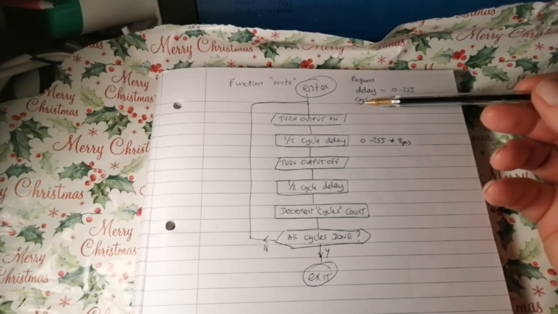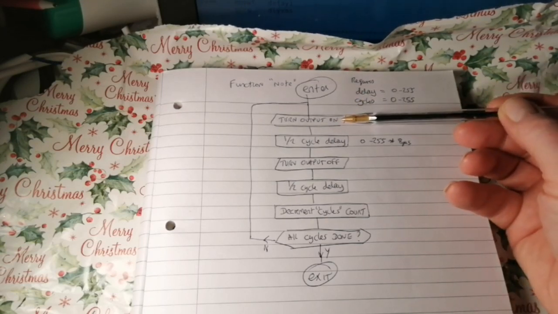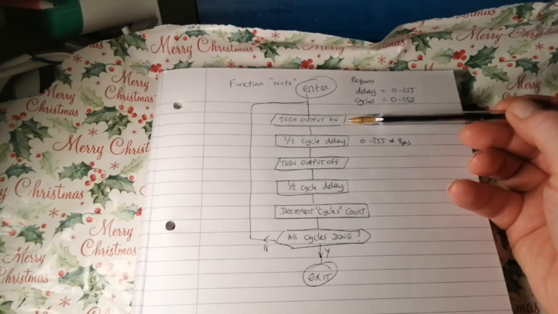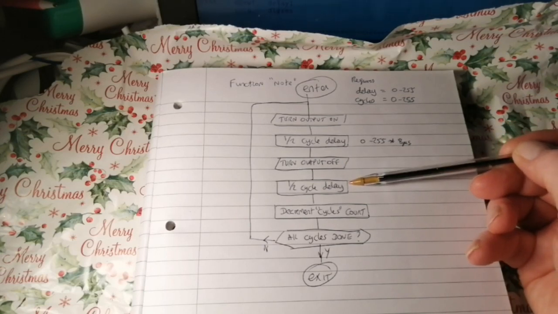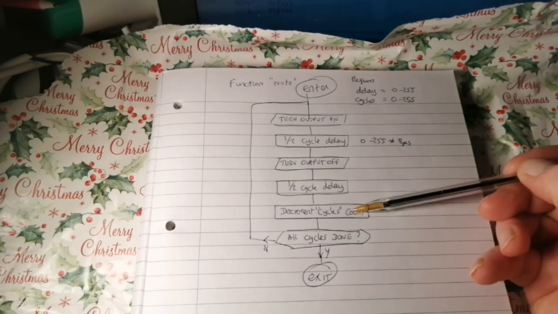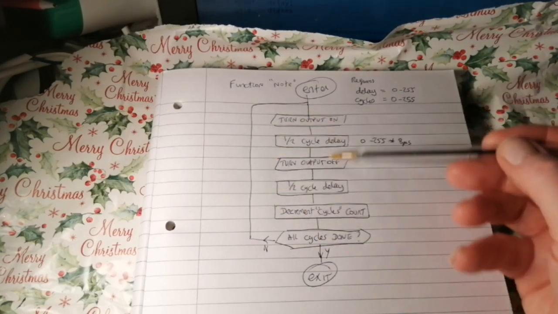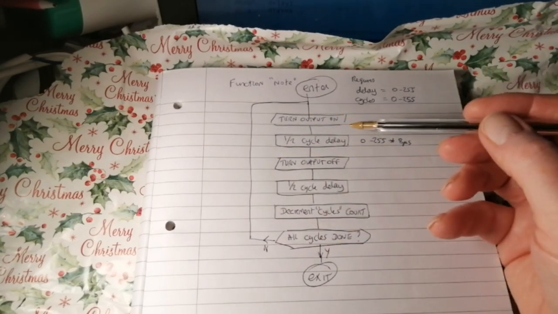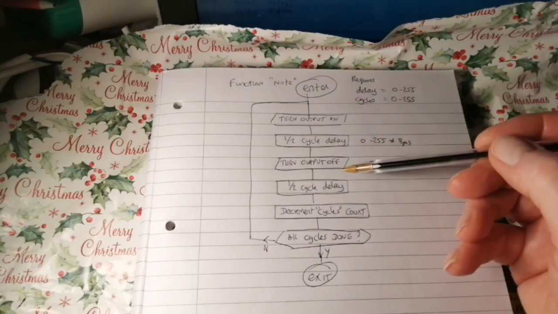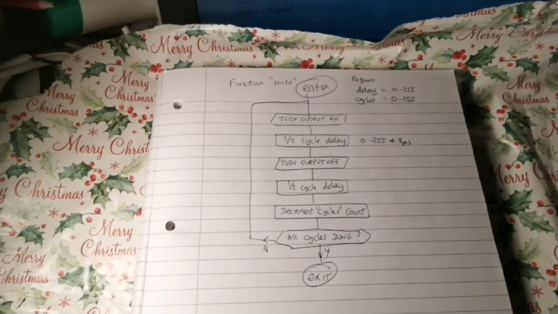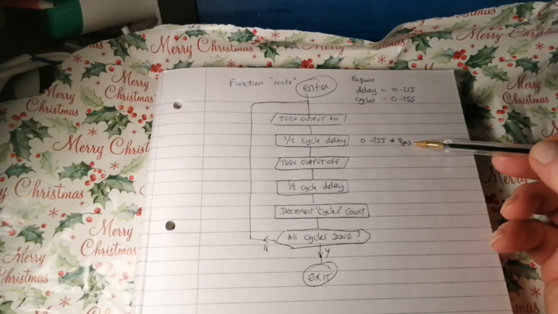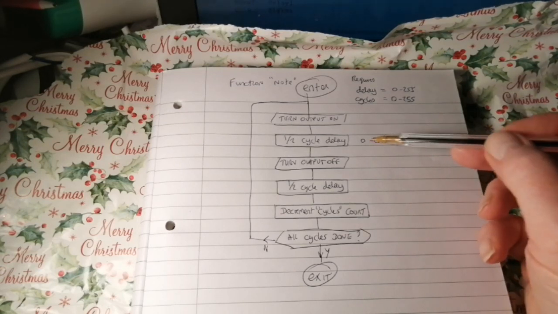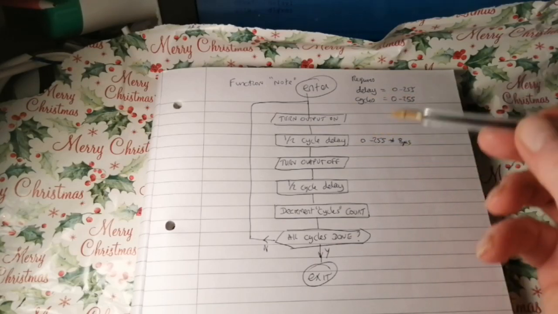And to play the note, you turn the output on. This is a digital output pin on the PIC. You do a half cycle delay, then you turn the output off and you do a half cycle delay. You decrement the cycles count, and if it hasn't reached 0, you go around the loop again. So you do however many cycles you've programmed in, and then the note stops. And just to make it easy, the timing loop is done in 8 microsecond intervals, just so that we get a number between 0 and 255 for typical note values.